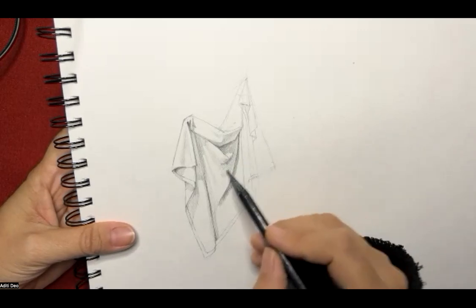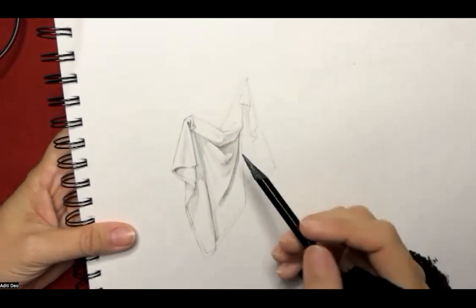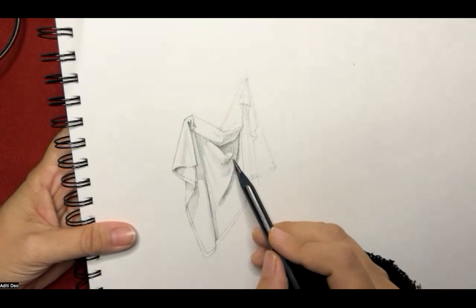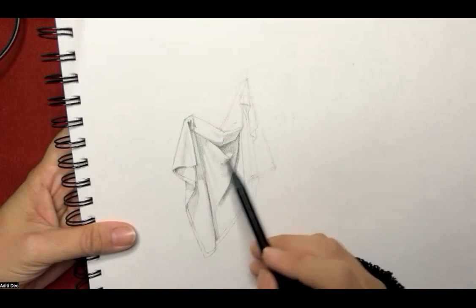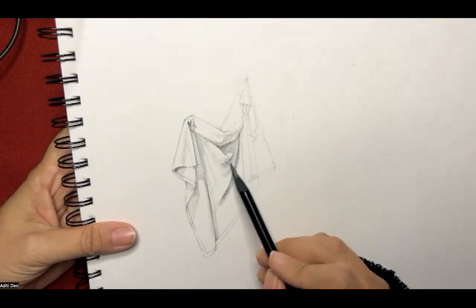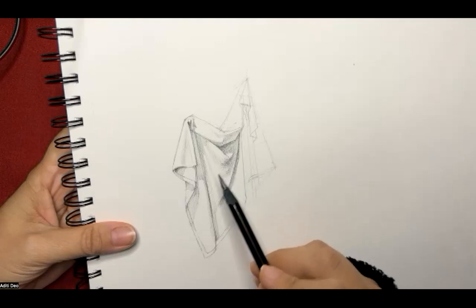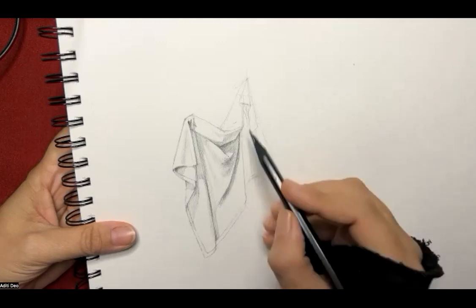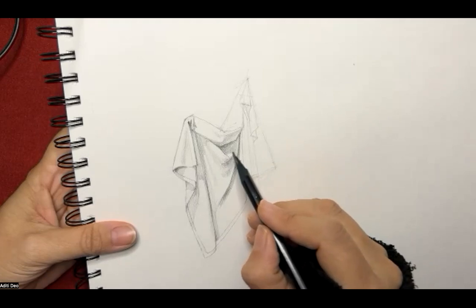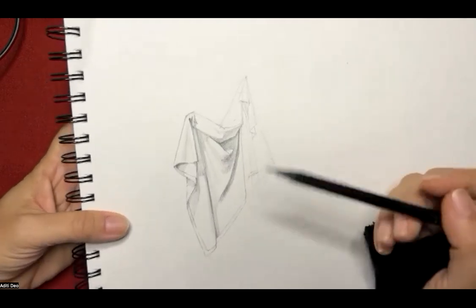If you try to shade this in isolation, then you will have pockets of shading. But if you look at what's happening around that same area, you will start seeing that there is always a relationship between why a shadow is dark in one area and why it's light in another area. And that is what will make the shading look more accurate.